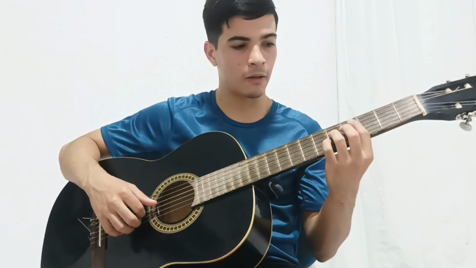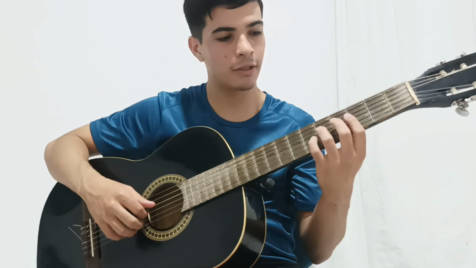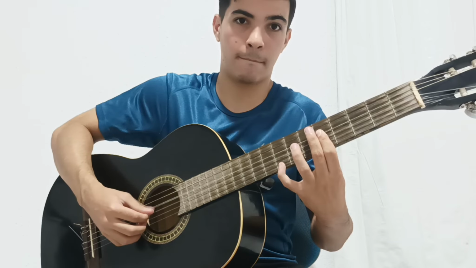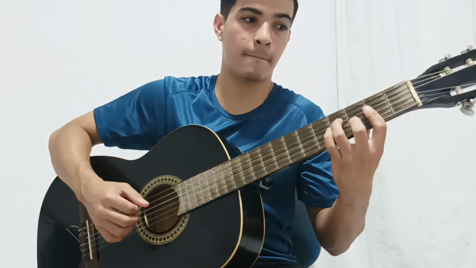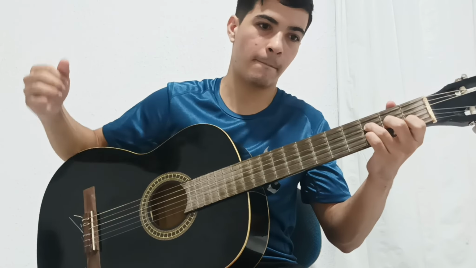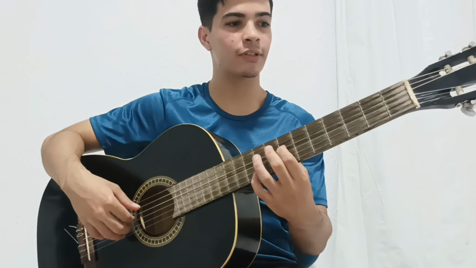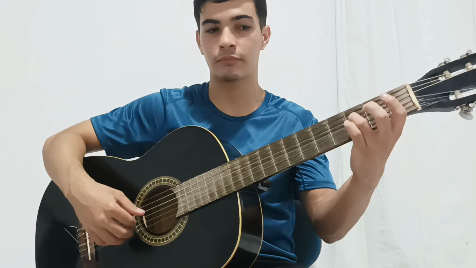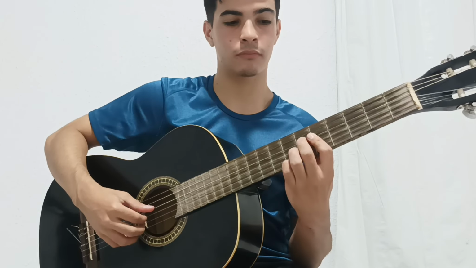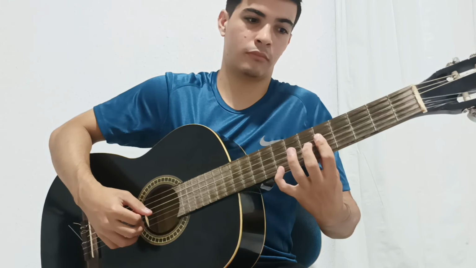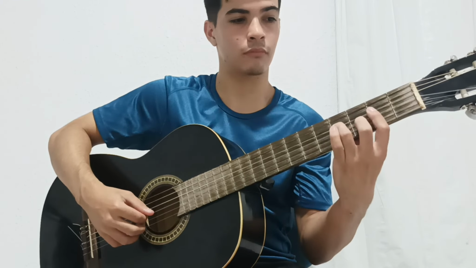So starting on the riff, so it starts like, see, it starts like on the 7th fret, goes till like the 3rd. So just watch the sequence of chords.